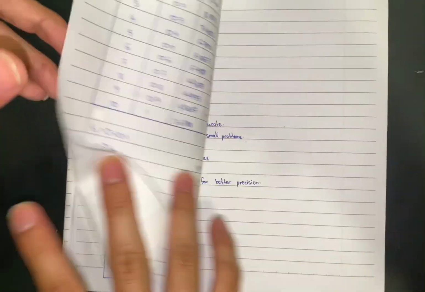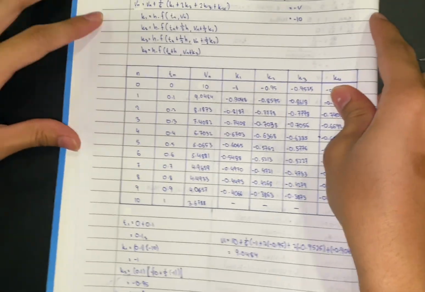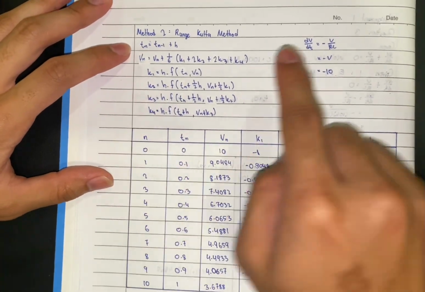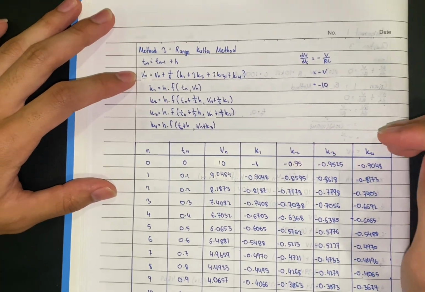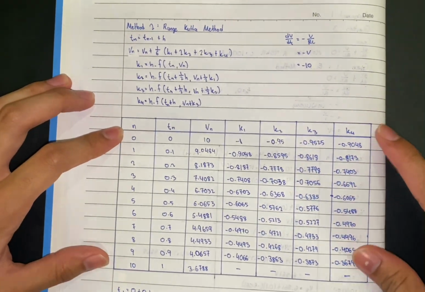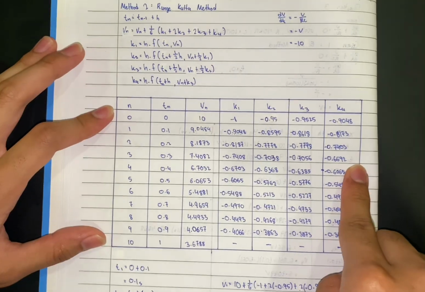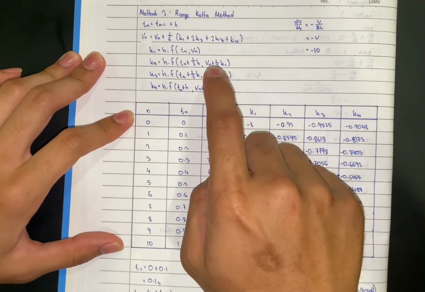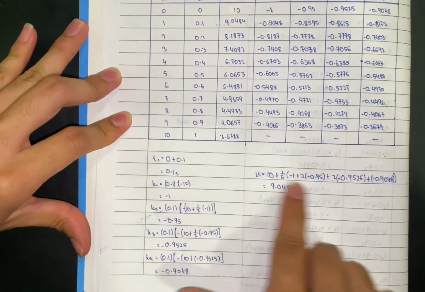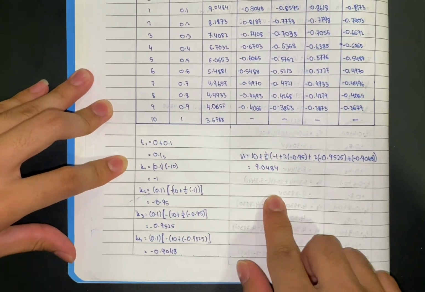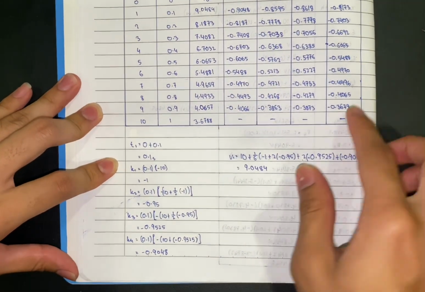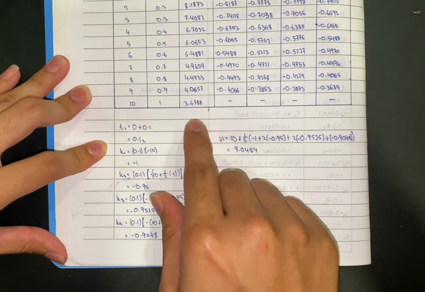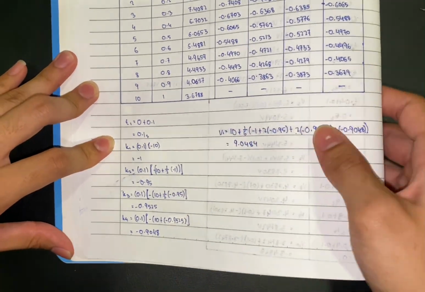For the Runge-Kutta method, these are all the general formulas that we're going to use to solve using Runge-Kutta. In this table, these are all the calculated values that we get from using this formula, and these are the step-by-step work to get K1, K2, and so on. At the end of our finding, we get V at 1 second is equal to 3.6788.